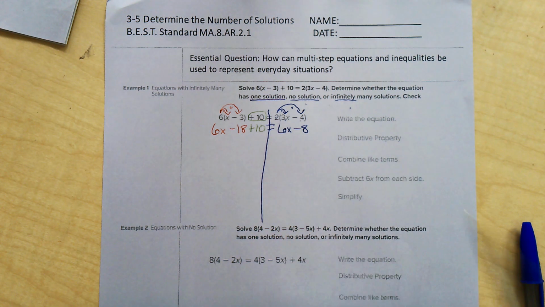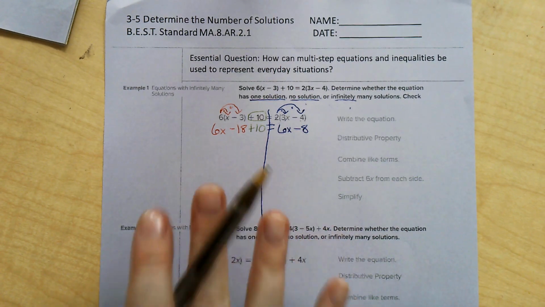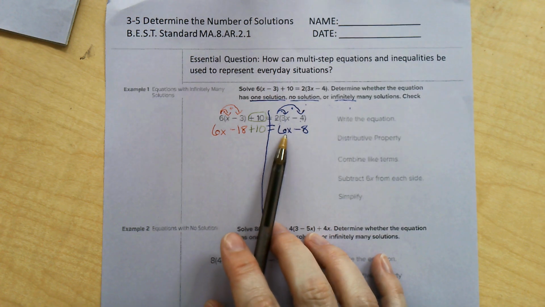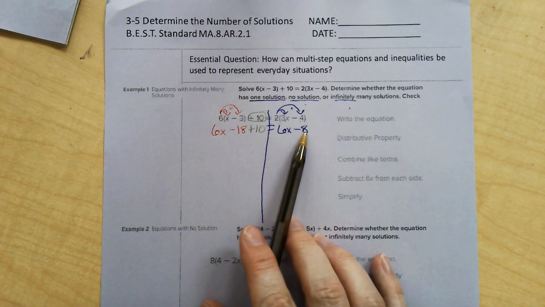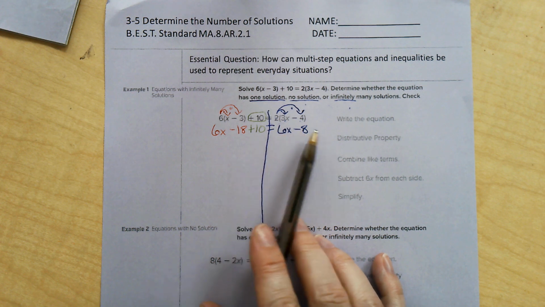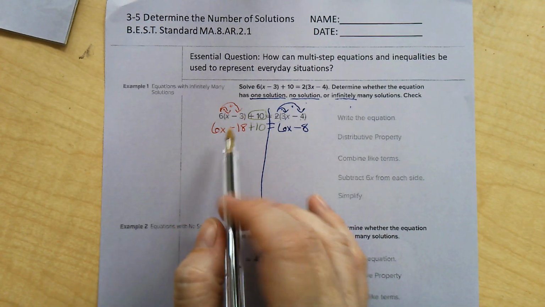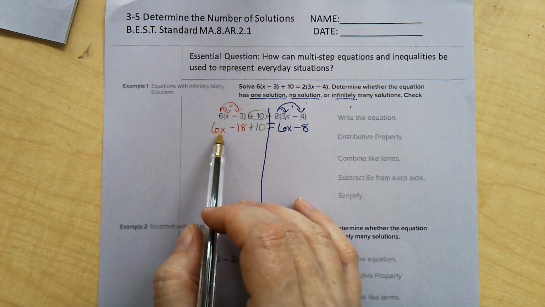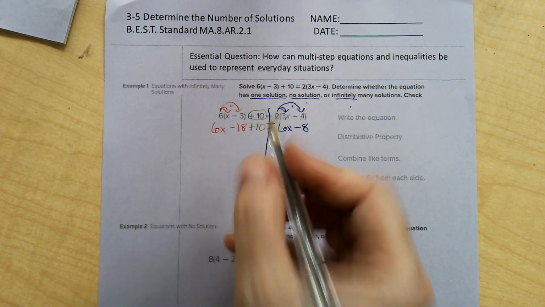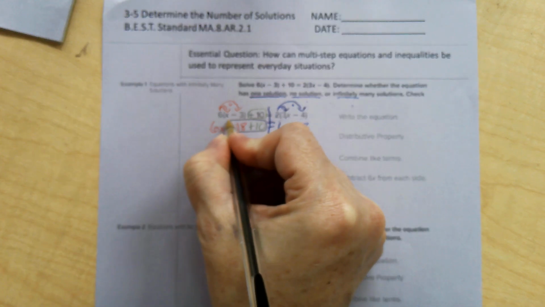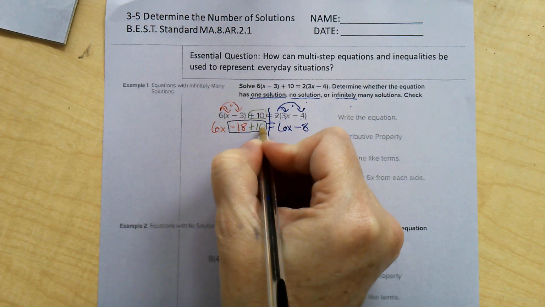All right, once you are done distributing, you see if you have any like terms on the same side. On my blue side, I have a term with an x and a term without an x. These are not alike. They cannot be combined. But on my other side, well, I have 3 different terms. 2 of these terms don't have an x, and I can combine them.